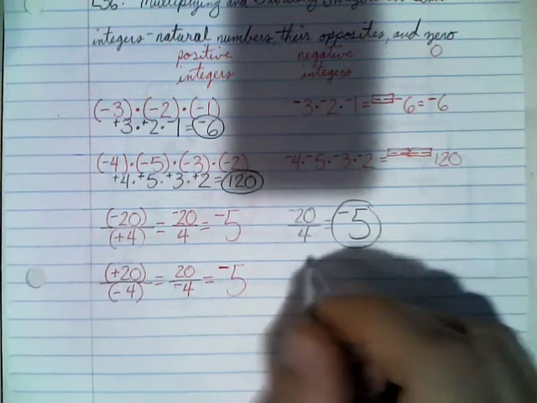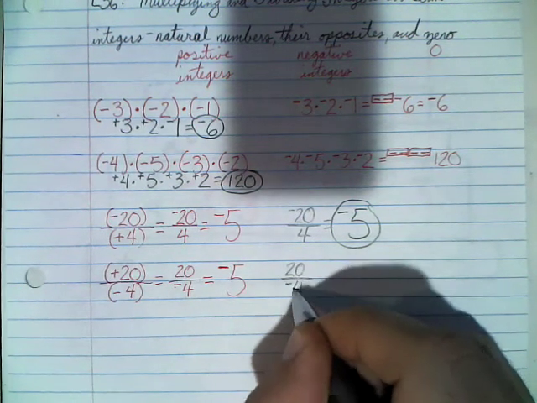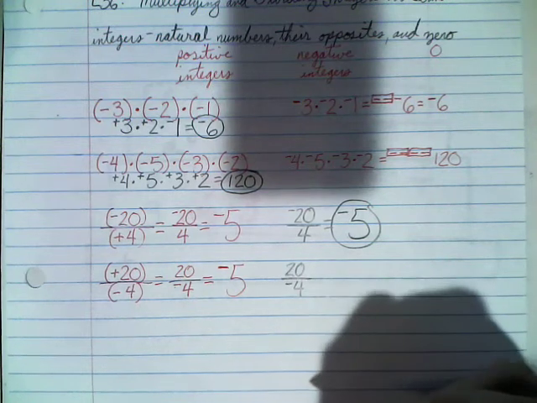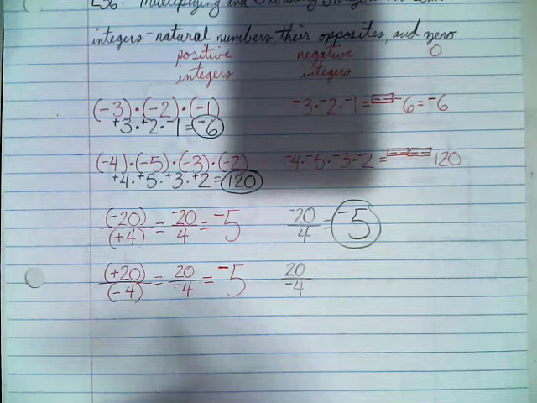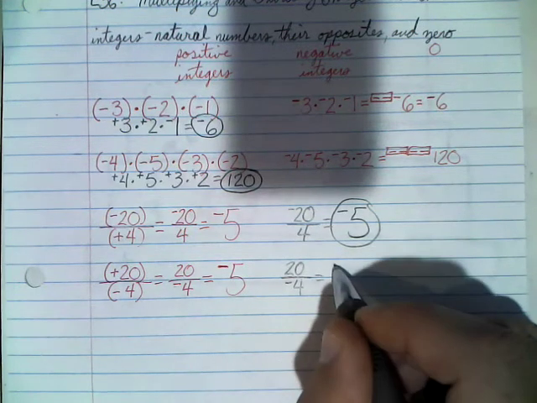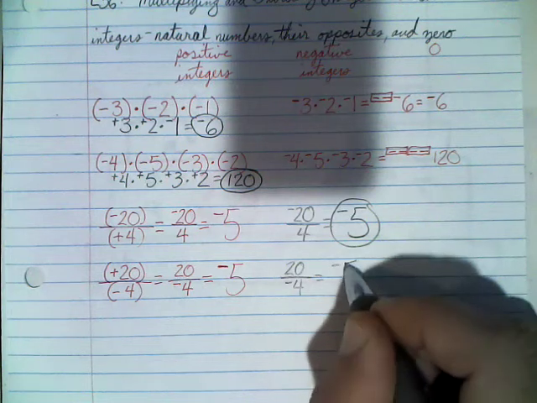On the homework, it would look like this. Positive 20 is just 20. Negative 4, I'm going to get that negative pushed up. And then, since we have a negative that won't cancel with anything, the answer is negative, and 20 divided by 4 is still 5.